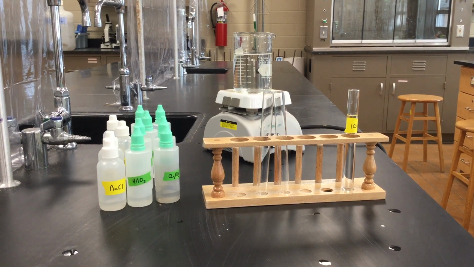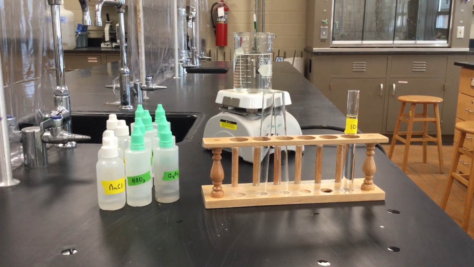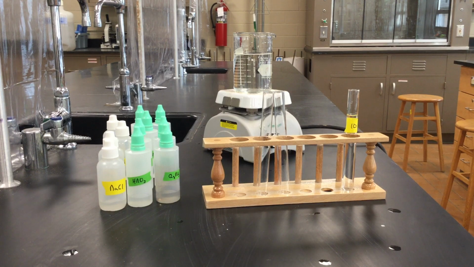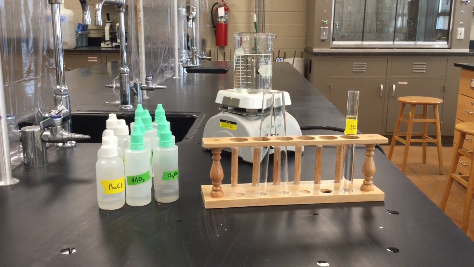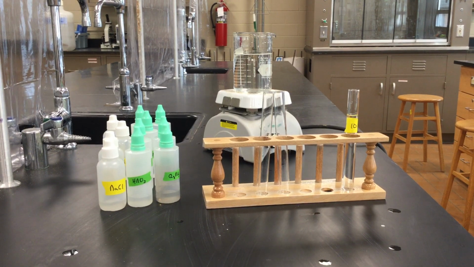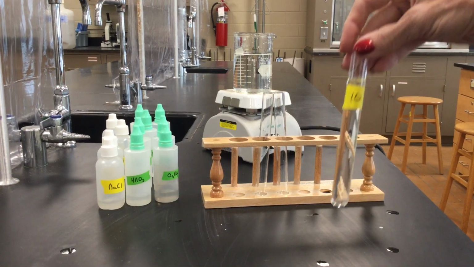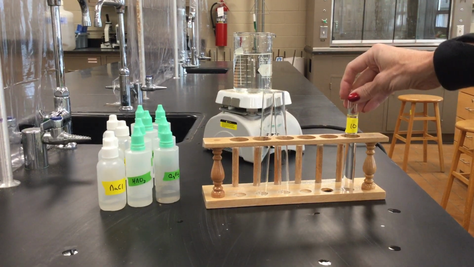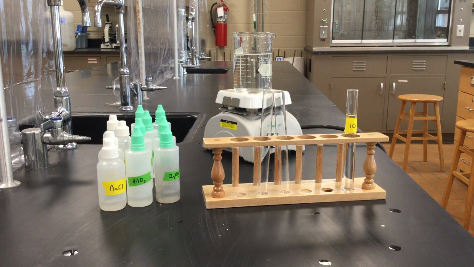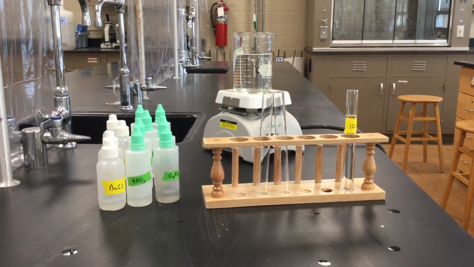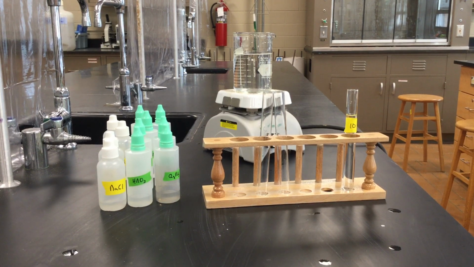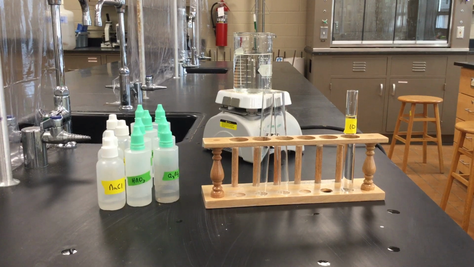Honors Chemistry students. Today we're going to be doing the identification of cations and anions lab. We're going to be doing the first part, Part A, where we are testing for an unknown anion, which right here is our unknown anion, test tube number 10. If we were doing this in class, you would all have different unknowns, different numbers of test tubes, but make sure, even though you all have the same unknown, write down that you're doing unknown number 10.